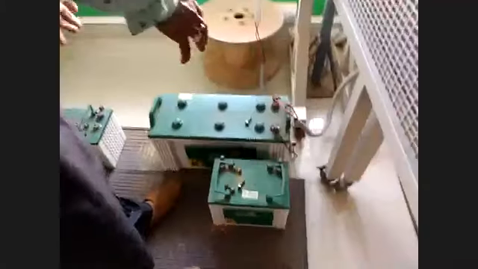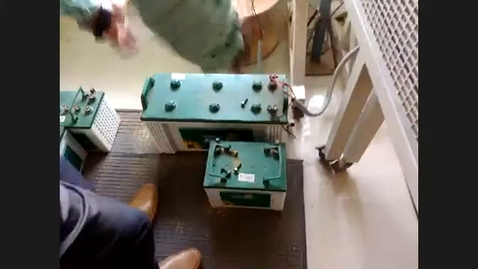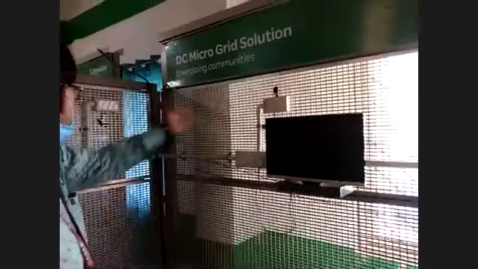So this controller, which steps down the 230 volt, can charge this battery at 14 volt. So easily it can be charged. From this battery we will distribute our load like the DC system: TV, LED lights, fans, and some of our other appliances. So this is all about the DC microgrid solutions.